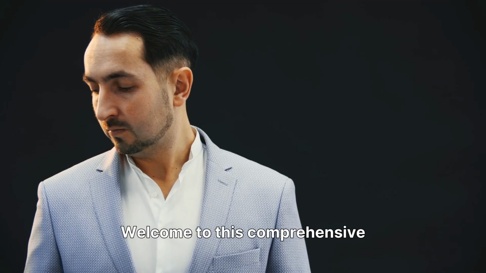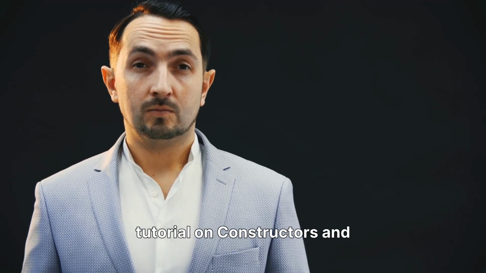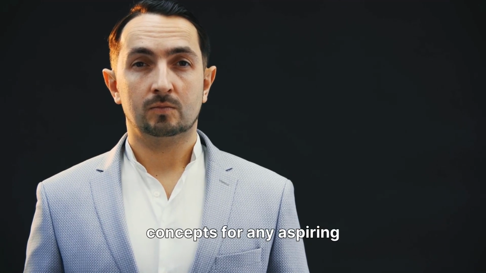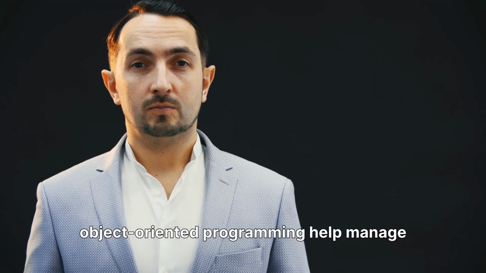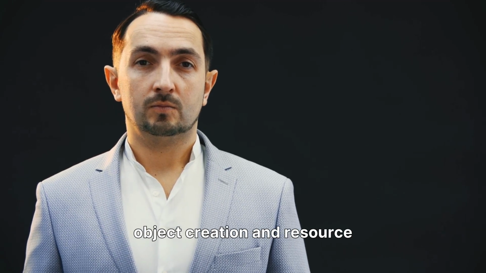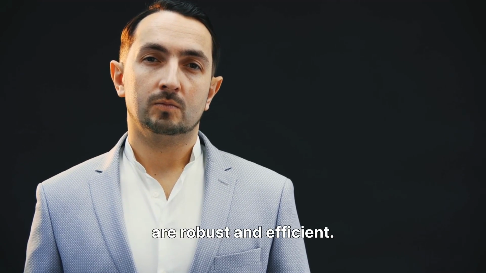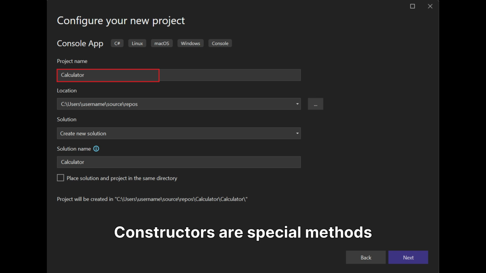Welcome to this comprehensive tutorial on constructors and destructors in C#, essential concepts for any aspiring developer. We'll explore how these fundamental building blocks of object-oriented programming help manage object creation and resource cleanup, ensuring your applications are robust and efficient. Constructors are special methods within a class, automatically invoked when an object is created.